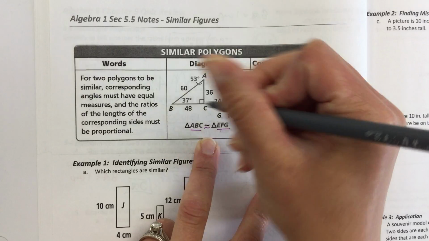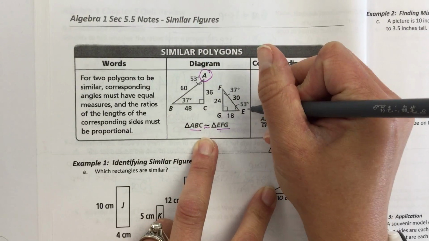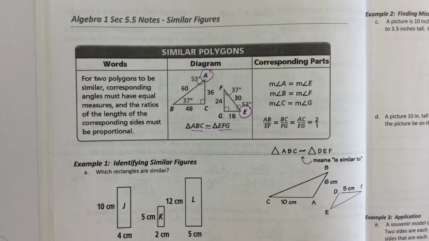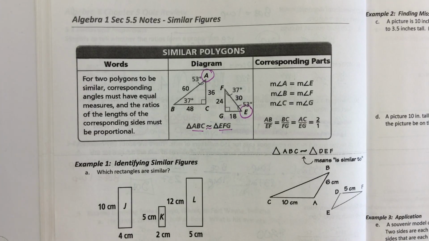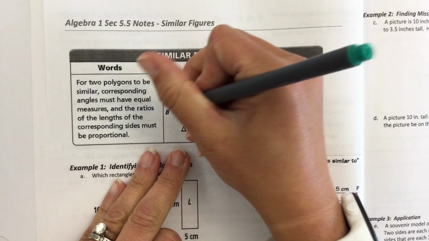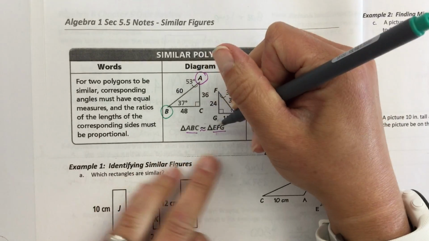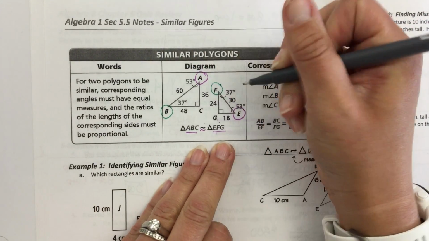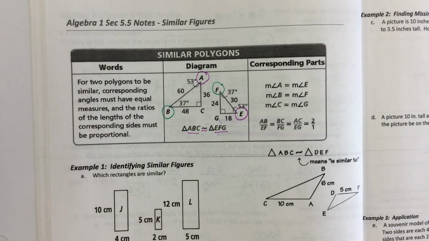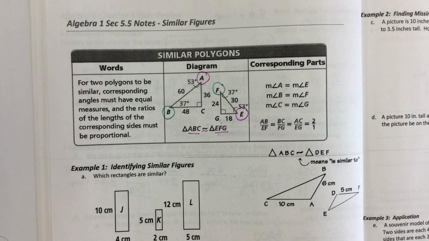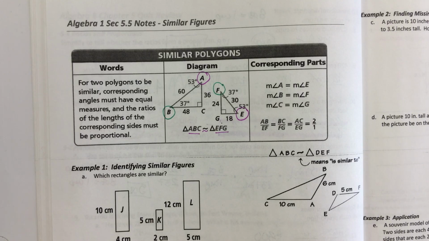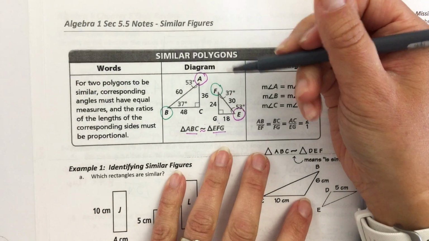So that means that A goes with E and B goes with F. So the order in which a shape is named is very important, okay? And so when this happens, we can pick out which angles go together.